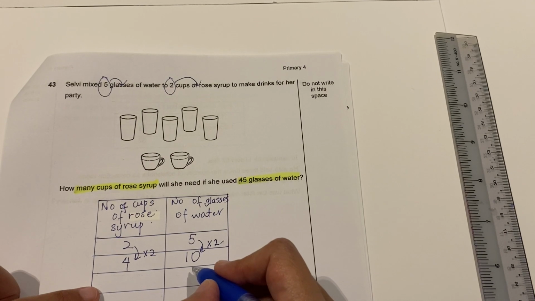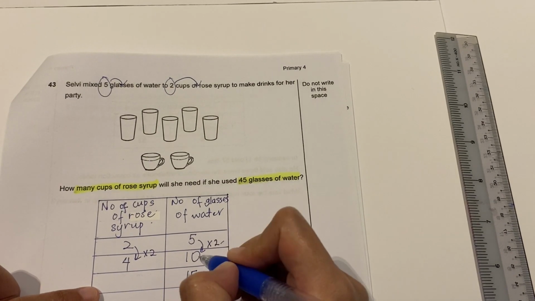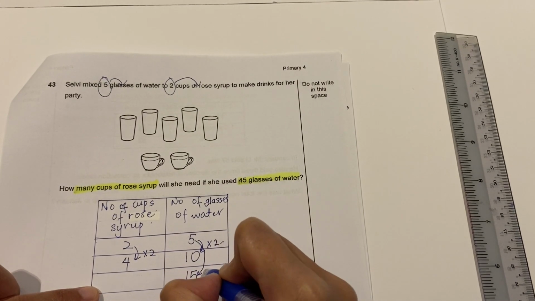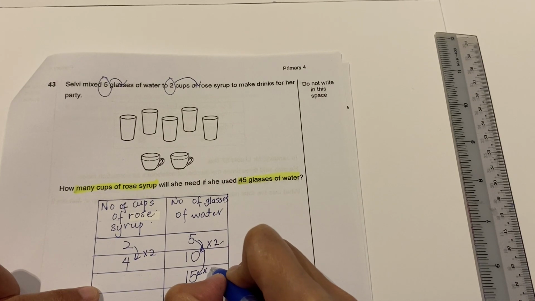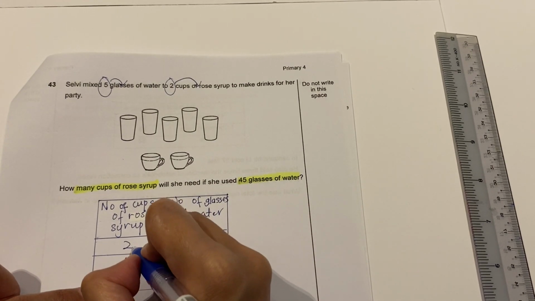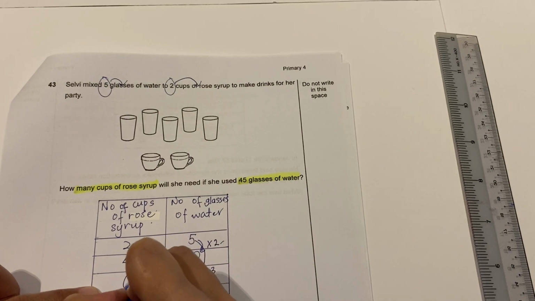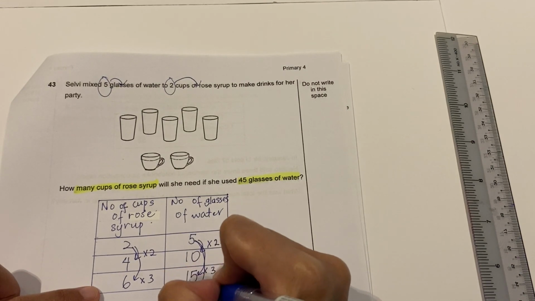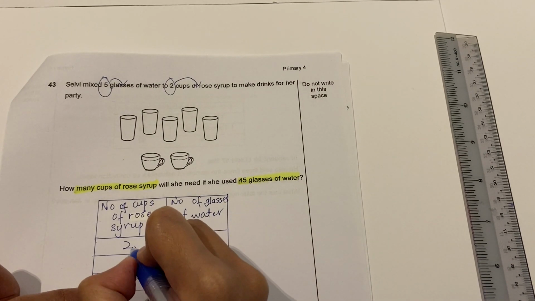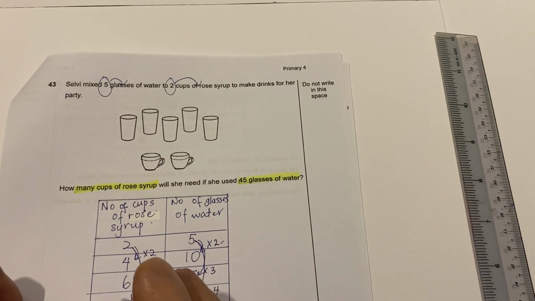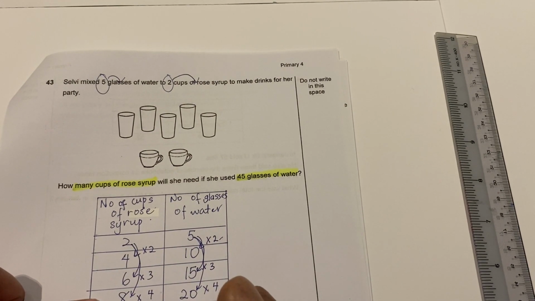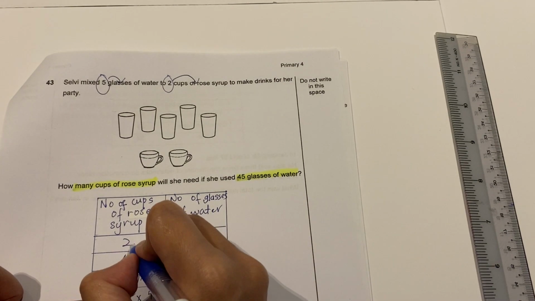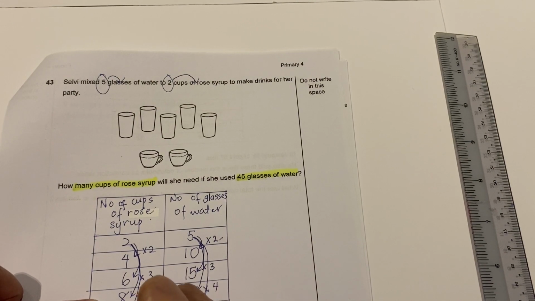If you have 15, 5 times 3 is 15, 2 times 3 is 6. Then 20, 5 times 4 is 20, 2 times 4 is 8. Then 25, 5 times 5 is 25, 2 times 5 is 10.